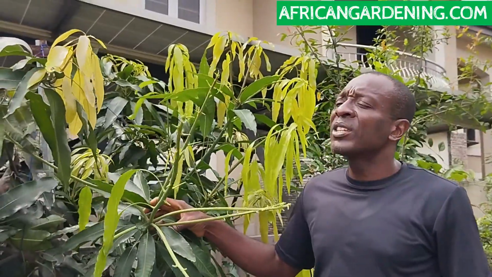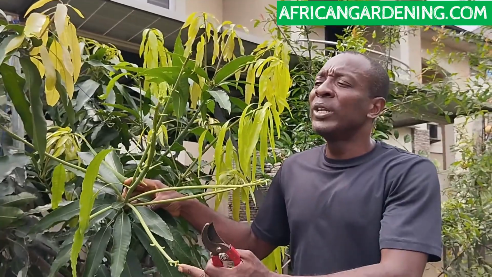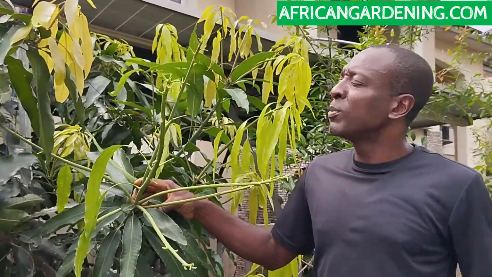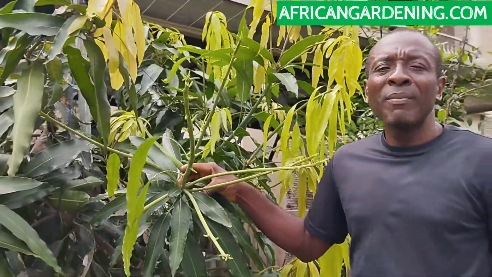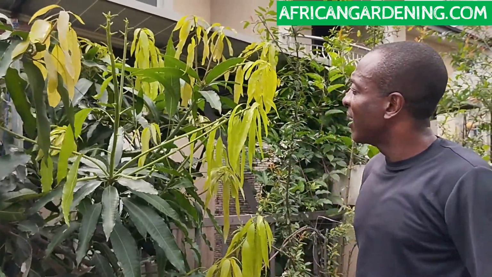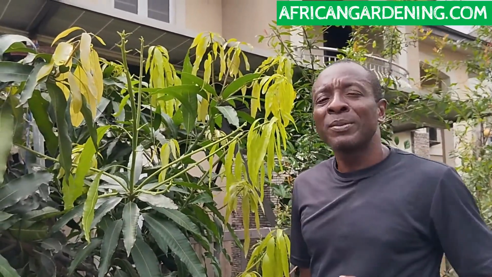So we removed all the leaves, and the mango will push out new leaves from these buds. We're lucky that the buds were not destroyed by the thrips. So you have to ensure you take good care of your mangoes. And with this video, you'll be able to easily diagnose a mango thrips problem and take the corrective action.